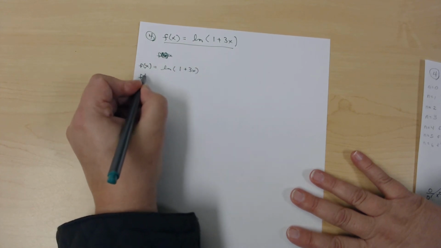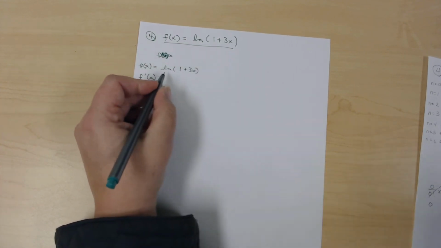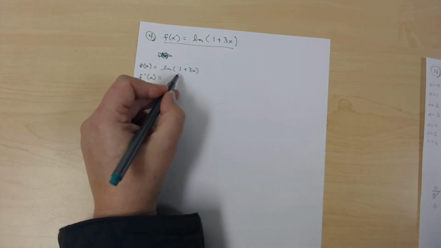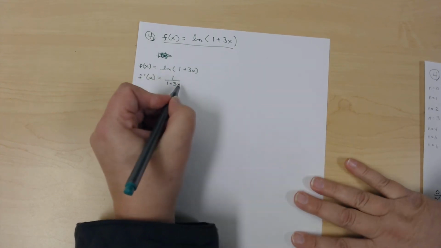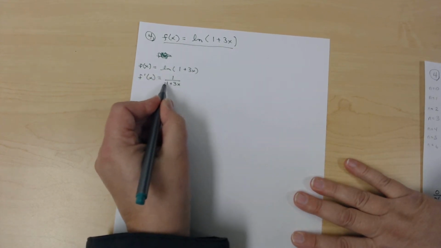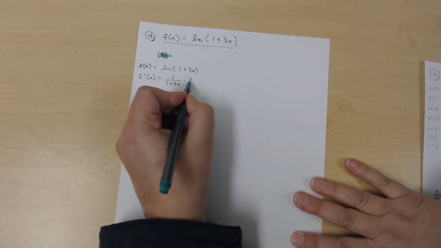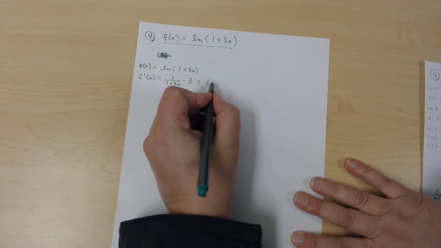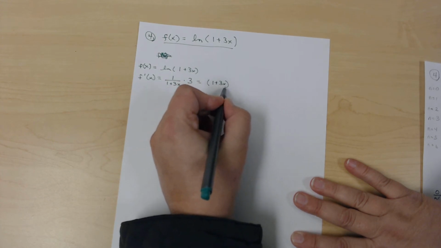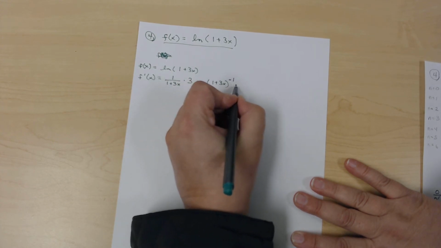Okay, the first derivative. All right, now what's the first derivative of this guy? The derivative of ln is 1 over 1 plus 3x. But then I have to take it times the derivative of this guy, which is times 3. Okay, and I'm going to rewrite this: 1 plus 3x to the negative 1, and then times 3.